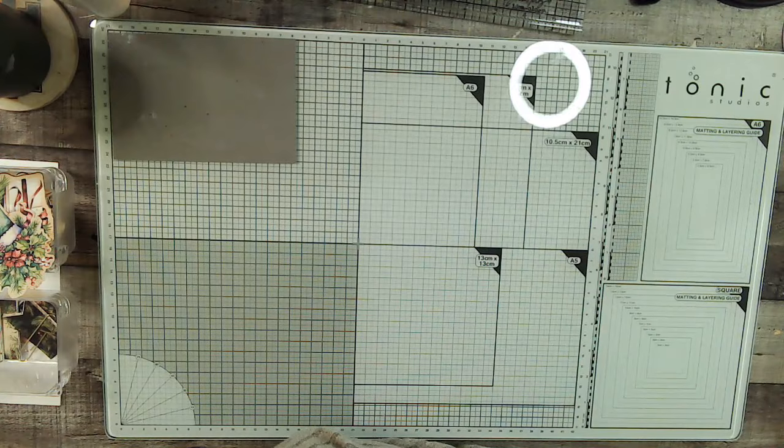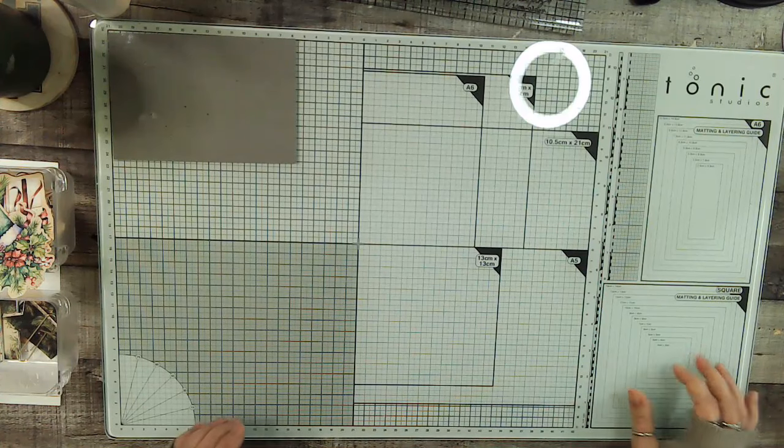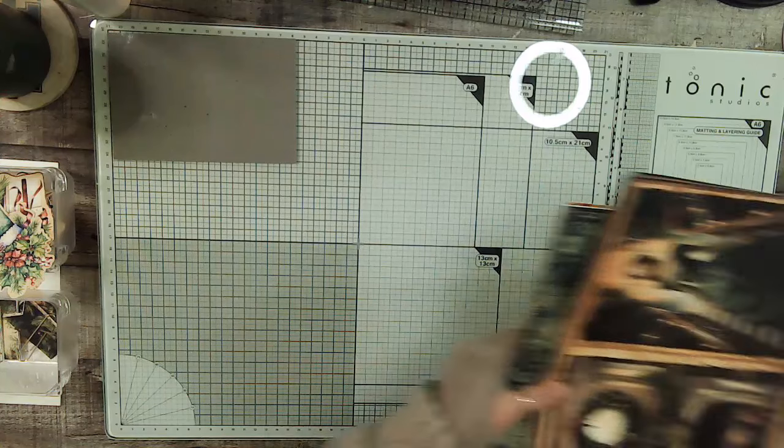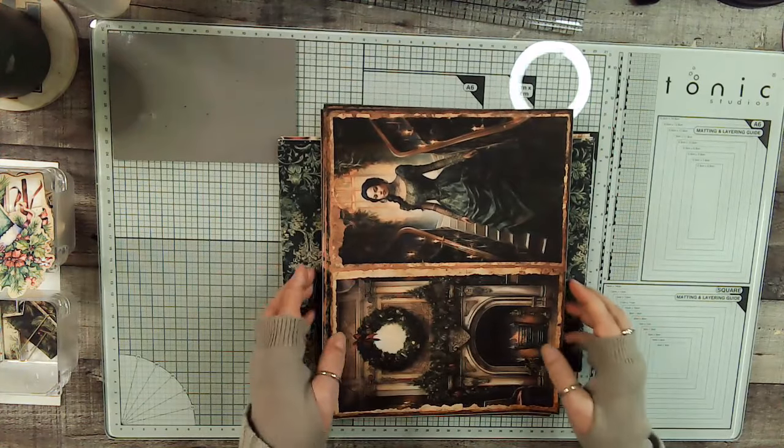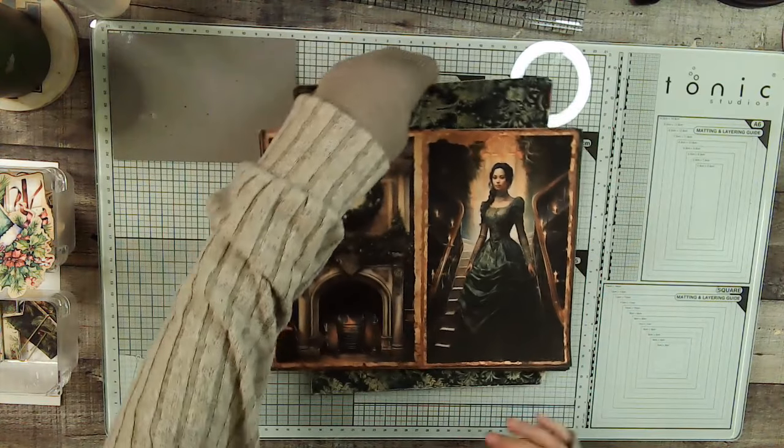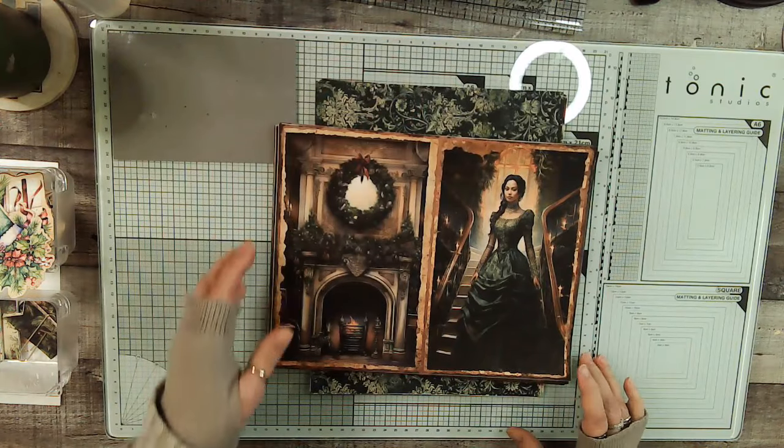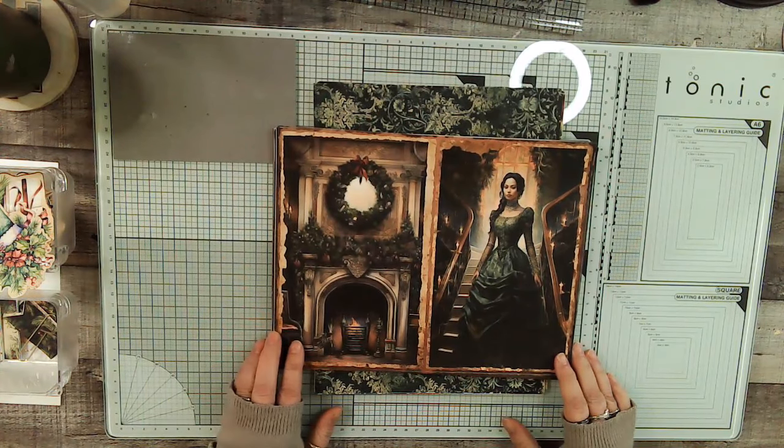Okay, today is our first video in our first tutorial series by me. And these are the papers we're going to use. The kit is by one of the donors, of course, and it's called Wraithwood Christmas, and it's by Ink and Page.